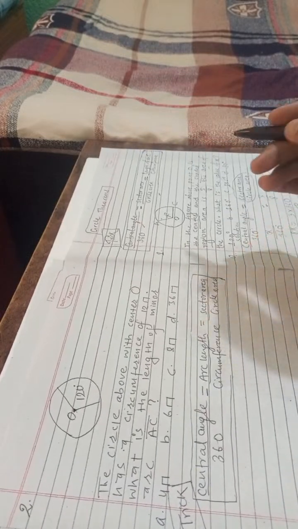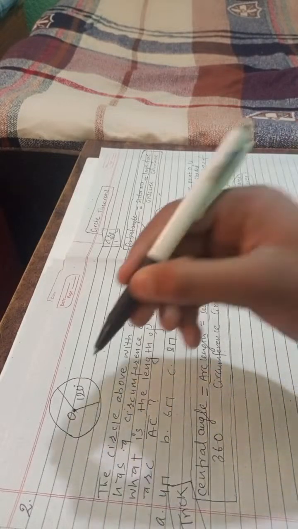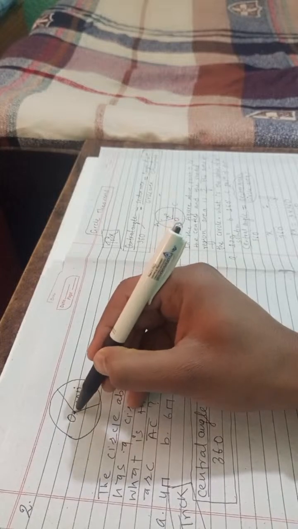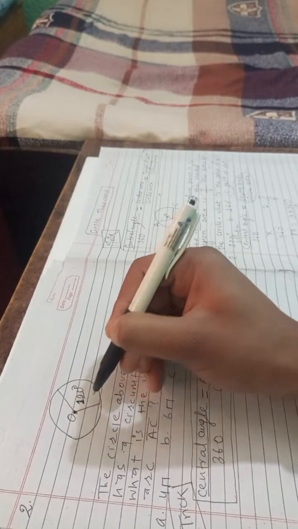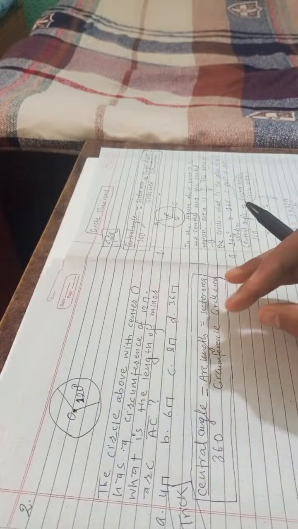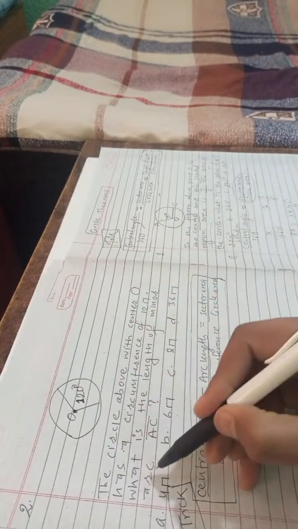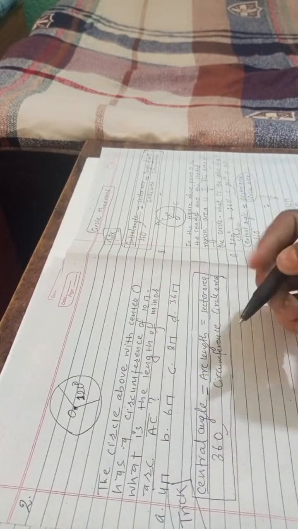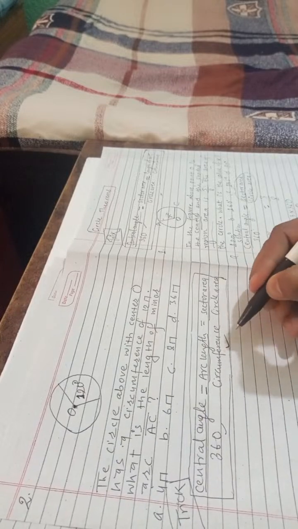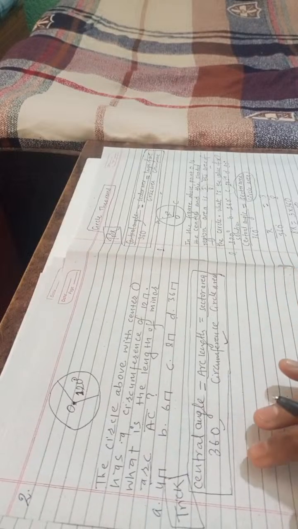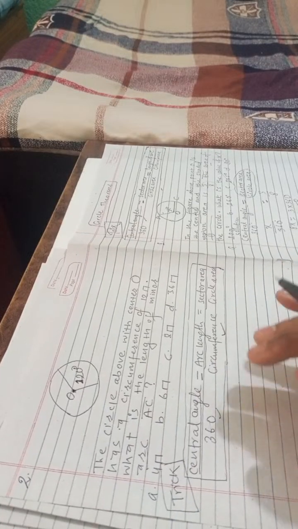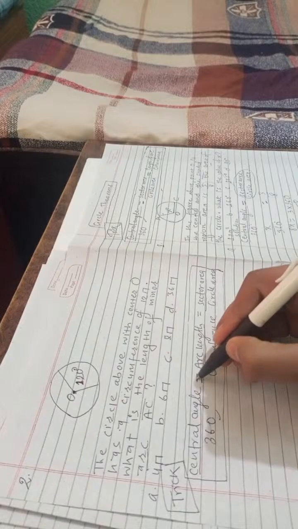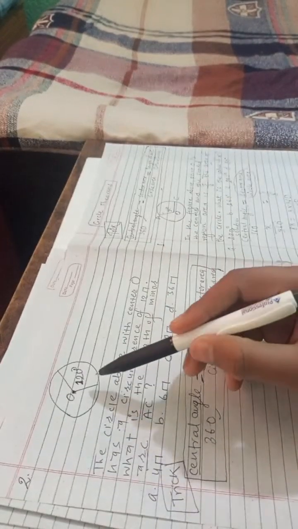There is a mention of central angles, and there are relations of arc. These relations we have to match in this question. Now we'll talk about these questions.